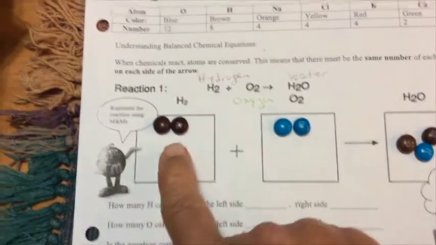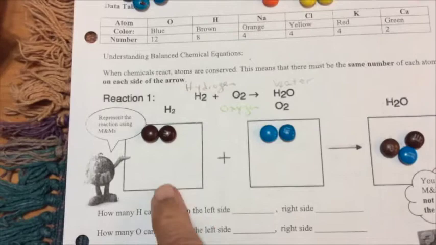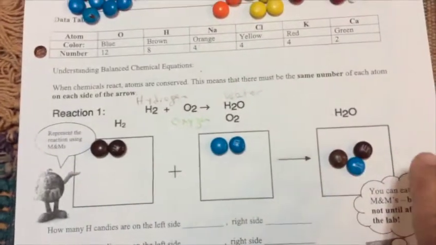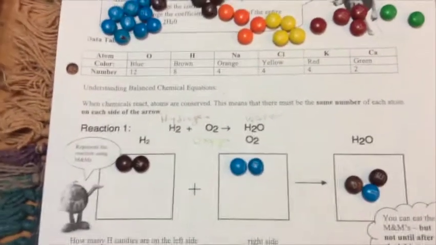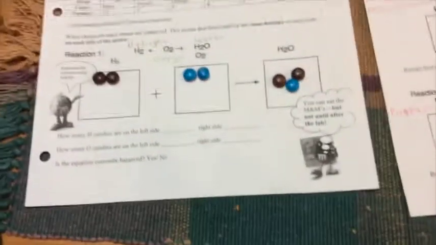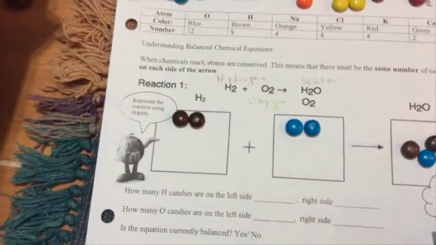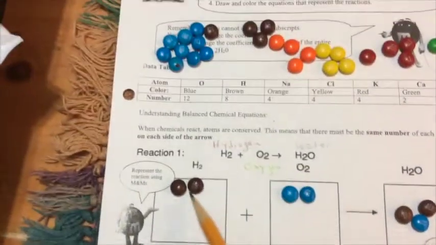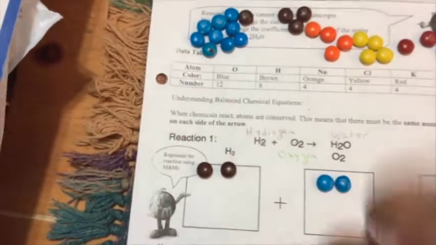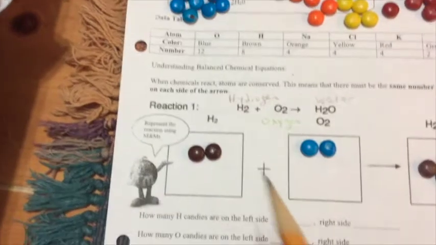How many H candies, hydrogen candies, are on the left side? This is the left, and this is the right. And you can remember that in case you get stuck, that L, when your hand goes out like that, that's your left hand. And your other hand is your right hand. Okay, so how many H candies are on the left side? Count them up, the brown ones. 1, 2.